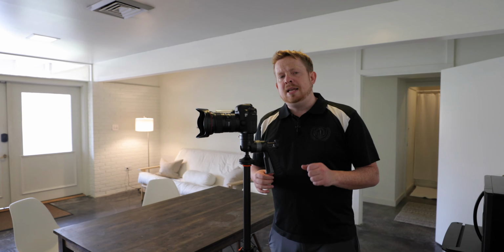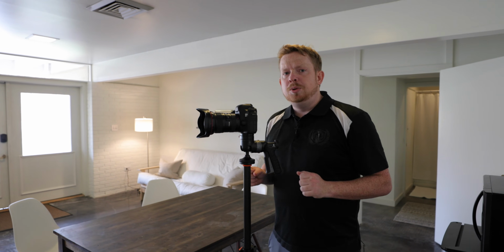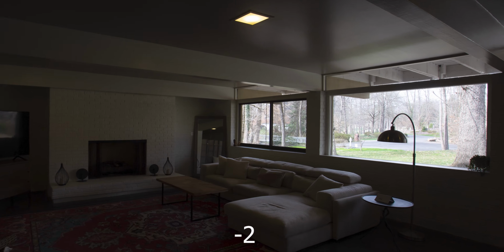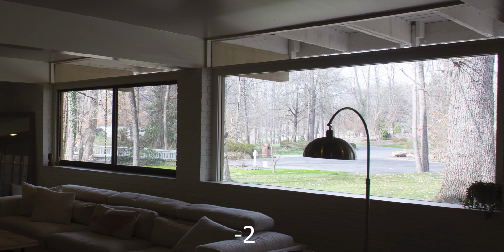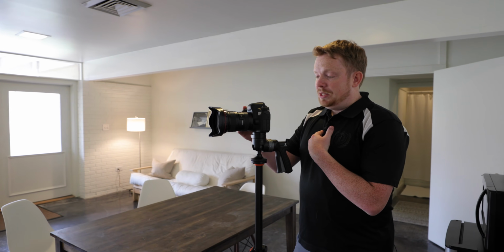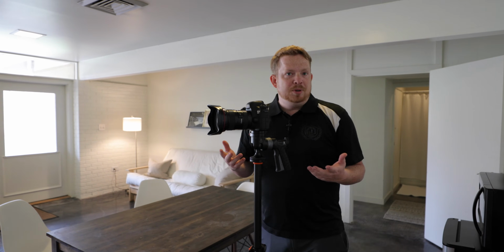Right now I'm shooting at -2, 0, +2 bracketed shots, and we can see that the underexposed image doesn't have, honestly, quite as much detail as I would like, because some of the highlights are still blown out. So what do you do in that case? Personally, I always like to erase those images so that I don't have repeats in post.